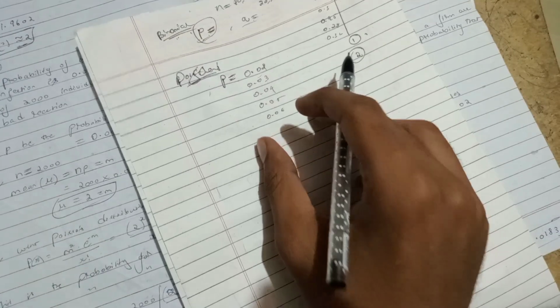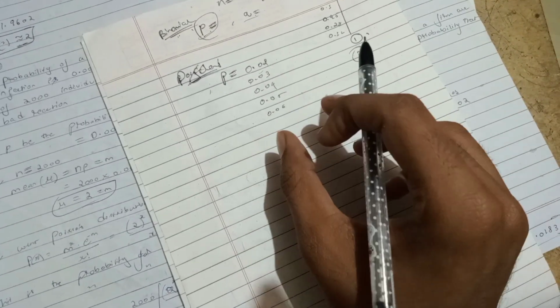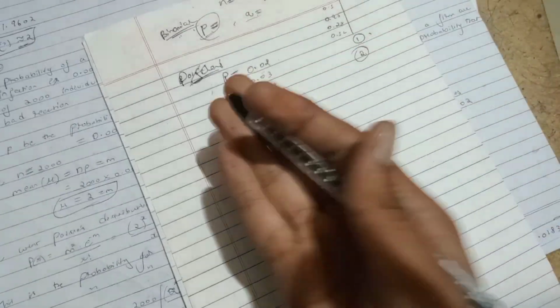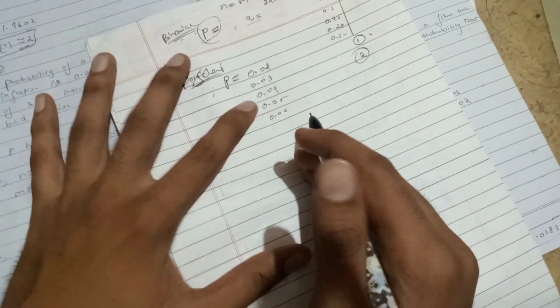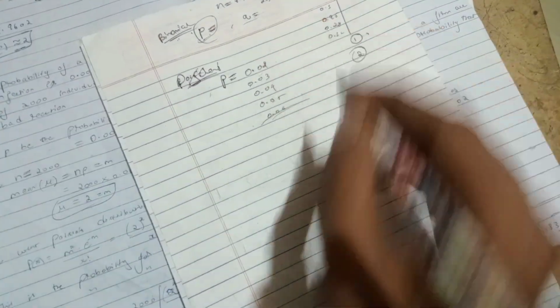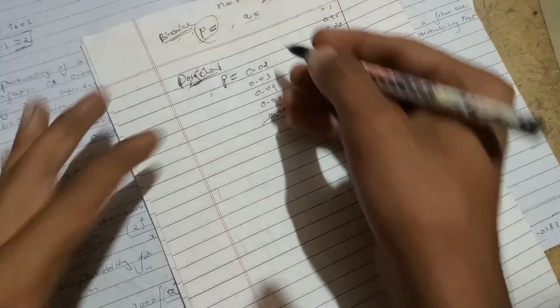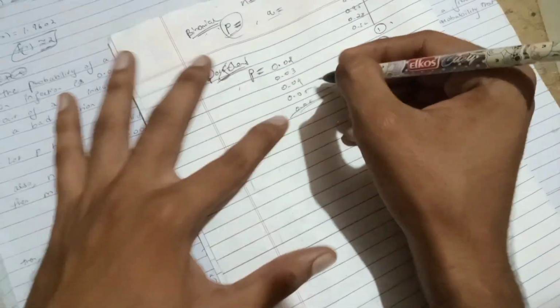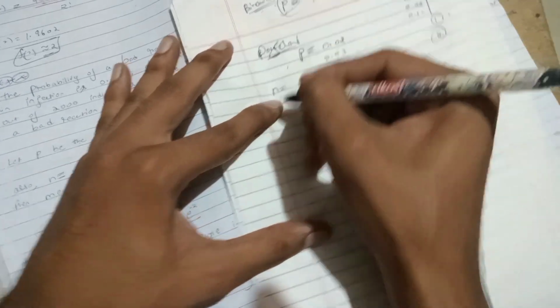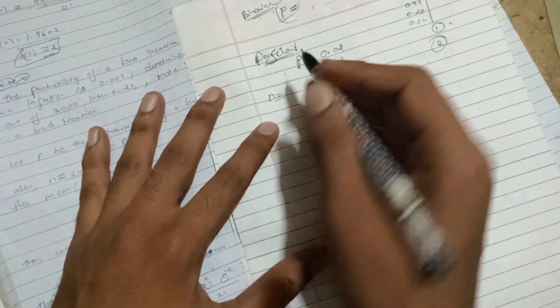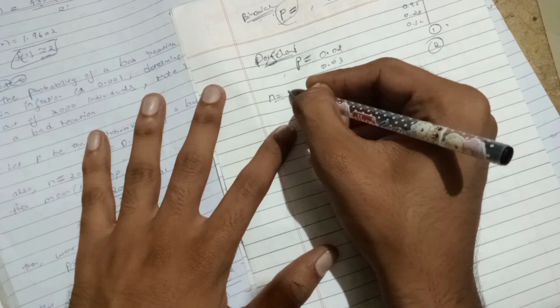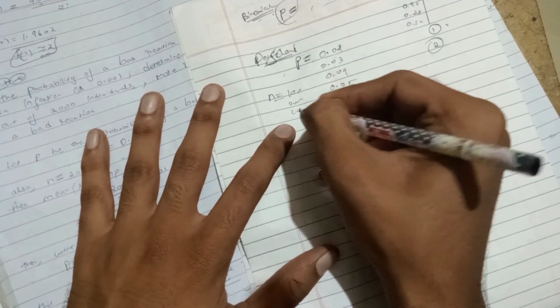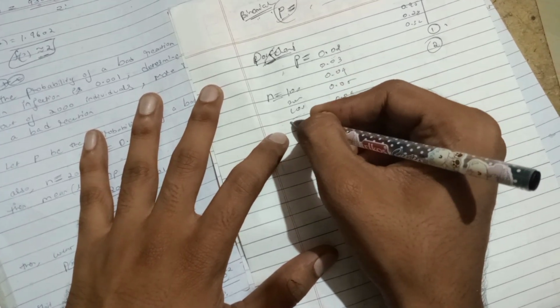By seeing this, you can clearly identify your problem and which method to use. If you get a number like 0.02 or 0.03, then you can do it by Poisson's. Also, the second parameter is the n value. Here n value will be very high, around 100, 200, 1000, 10,000, 7,000, 5,000.